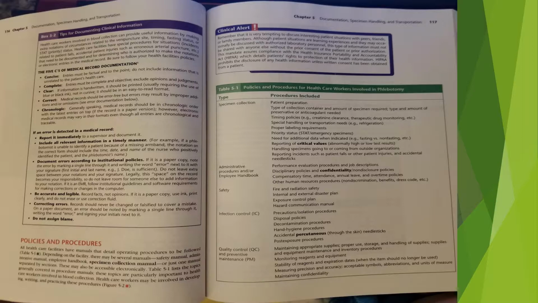to your notation. If it is an EMR, follow institutional guidelines and software requirements for making corrections or changes in the computer. Be accurate and legible. Record facts, not opinions. If it is a paper copy, use ink, print clearly, and do not erase or use correction fluid. Correcting errors: records should never be changed or falsified to cover a mistake. On a paper document, an error should be noted by marking a single line through it, writing the word error, and signing your initials next to it.